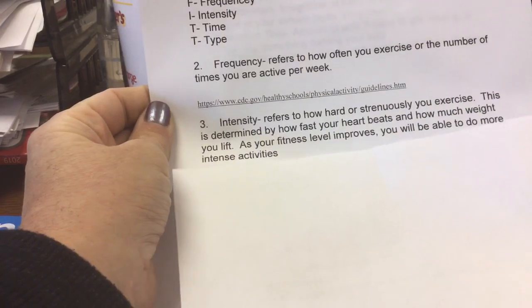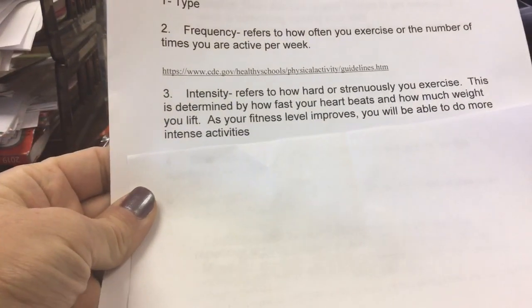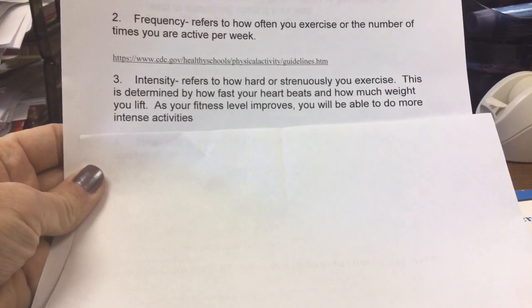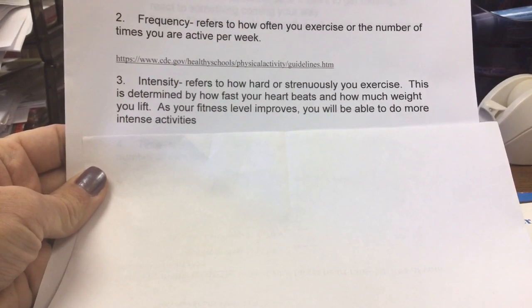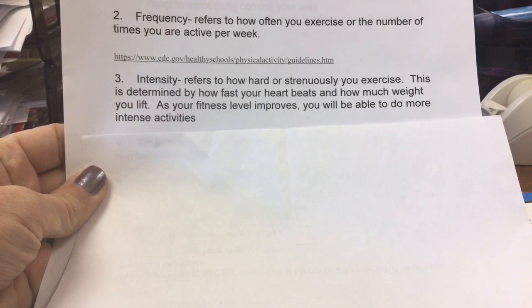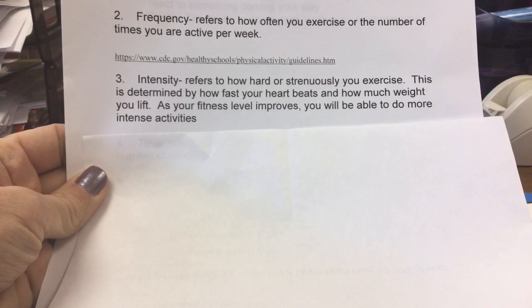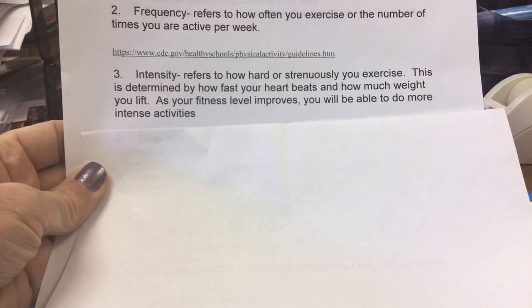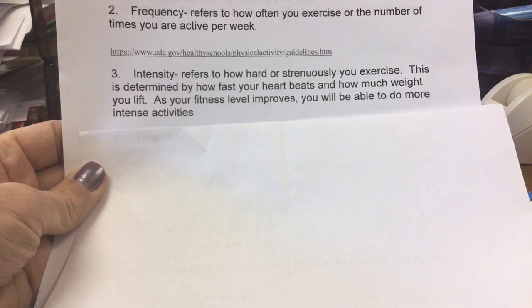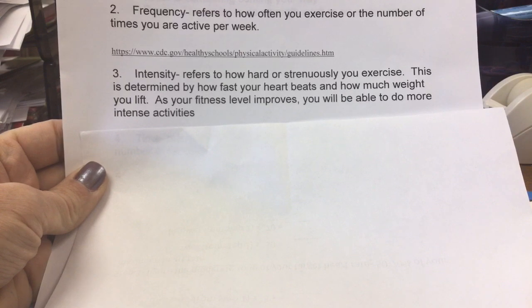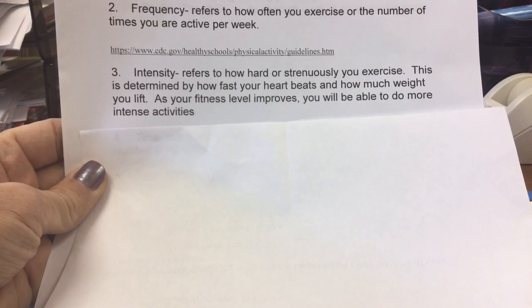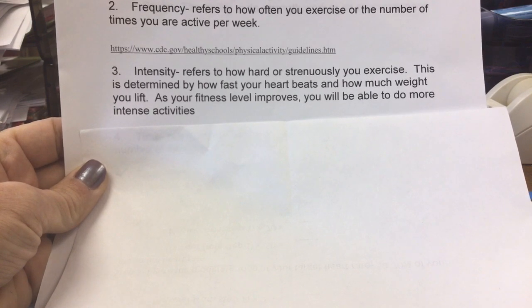All right, intensity. It refers to how hard or strenuously you exercise. This is determined by how fast your heart beats and how much weight you lift. As your fitness level improves, you will be able to do more intense activities. Okay, and again, we're going to really break this down and get into this tomorrow. But if you don't feel out of breath and your heart isn't pounding in your chest, that is not vigorous activity. Okay, so that's the intensity.